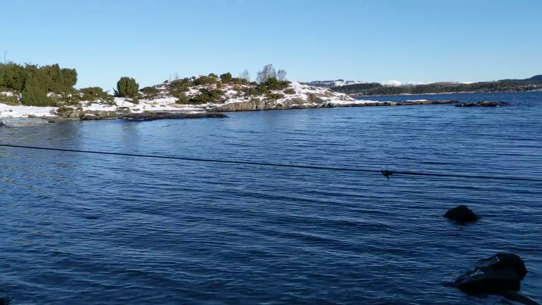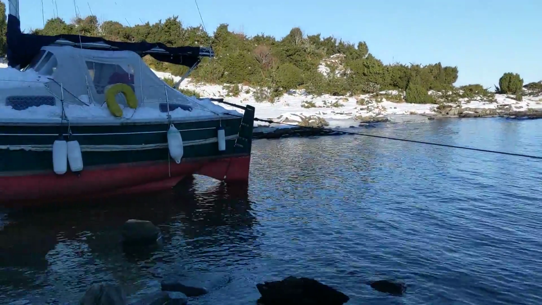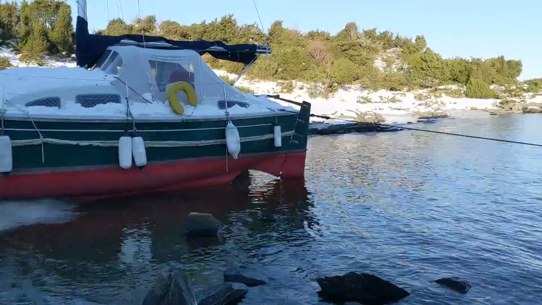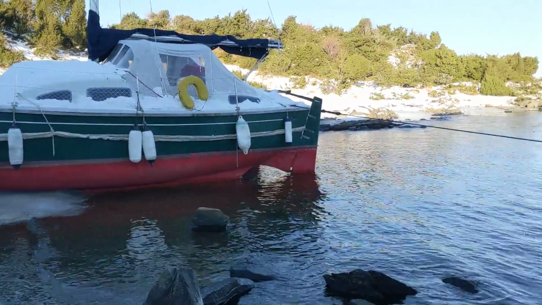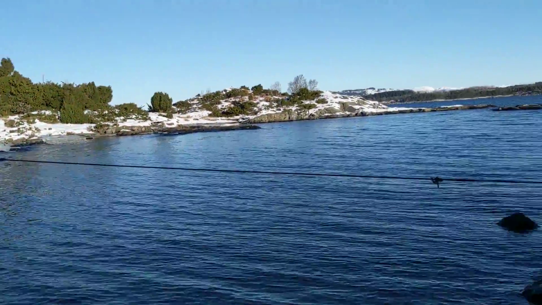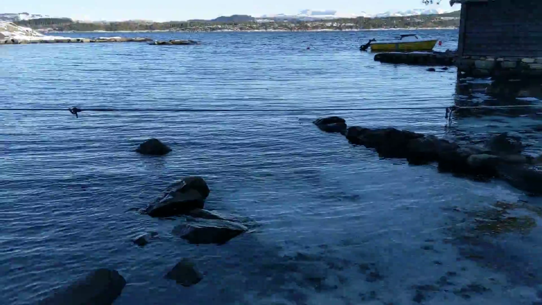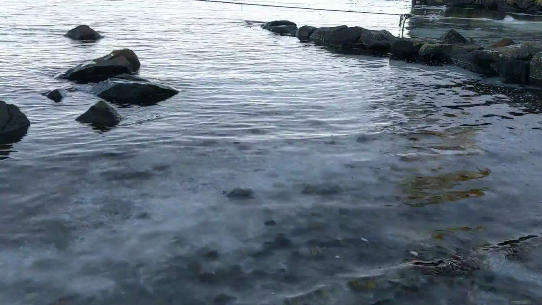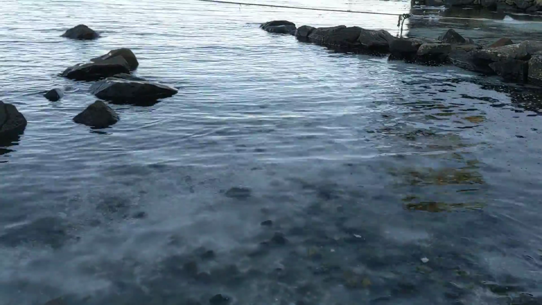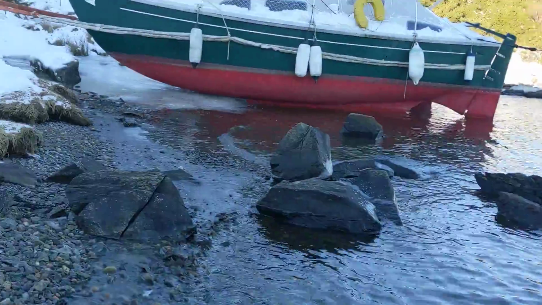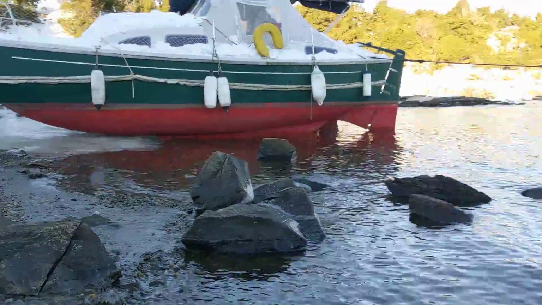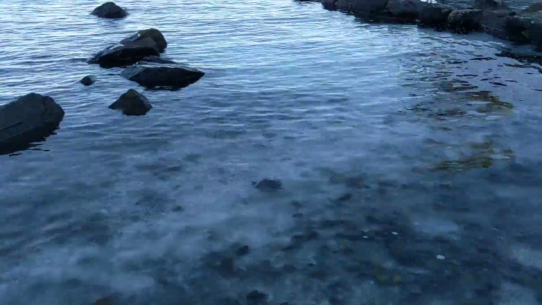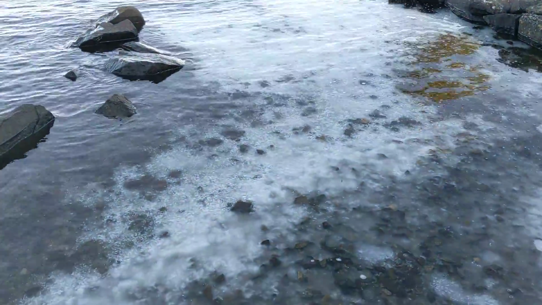Right? So the frozen form, the solid form, is less dense than the liquid form. This means that ice sits on top of the ocean. But here, on the beach, the ice formed at low tide from the creek runoff over there, and then high tide came in, and so the ice is on the bottom.